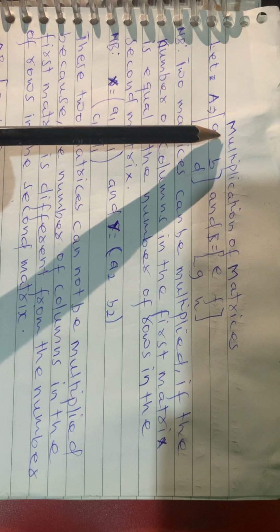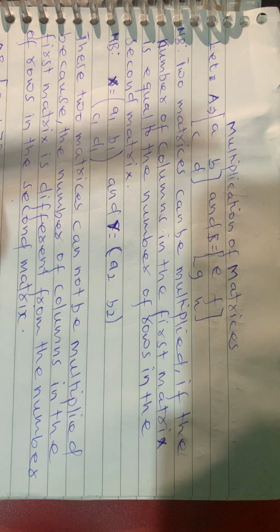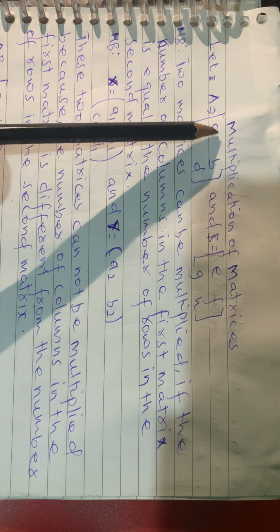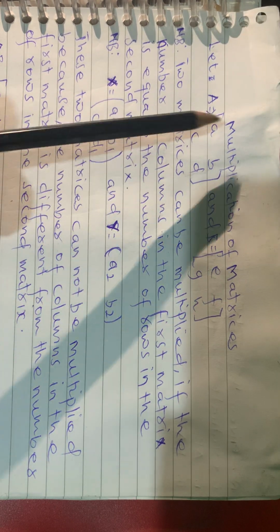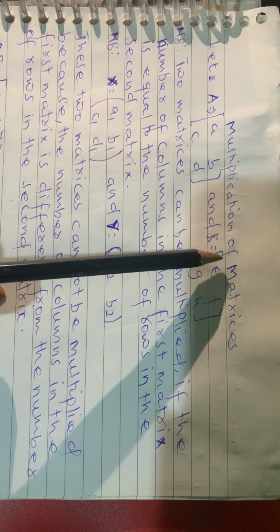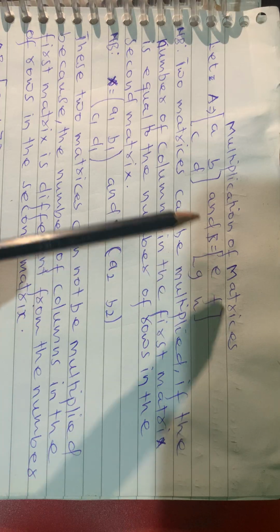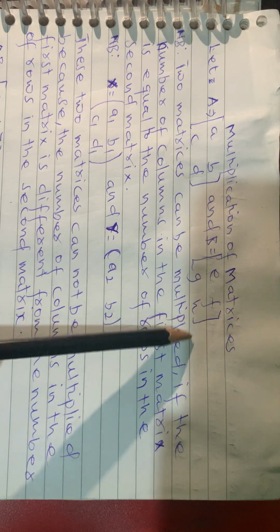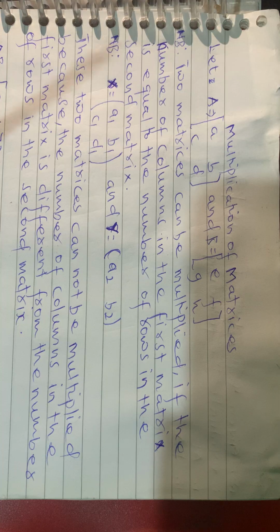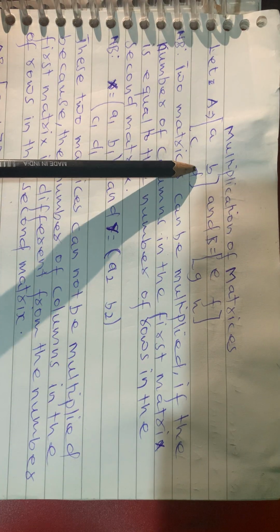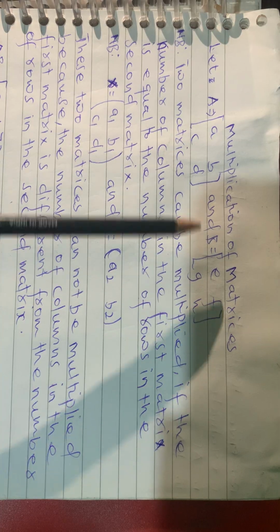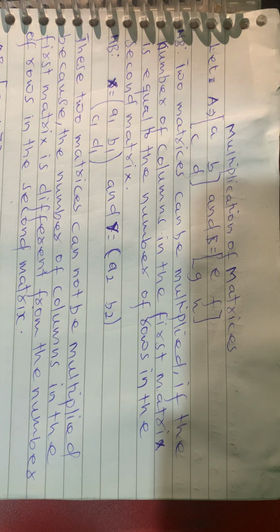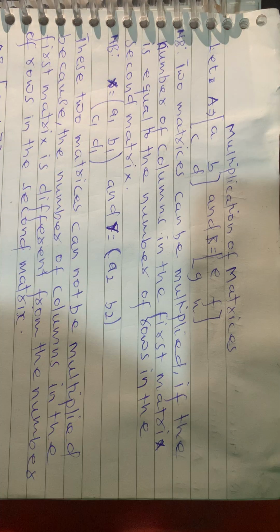I have this matrix AB. How many columns do you have in the first matrix? I have a first column, second column, so I have two columns. How many rows do you have in the second matrix B? 1, 2, 2 rows. So because the number of columns in the first matrix is equal to the number of rows in the second matrix, I can multiply them. You get it?